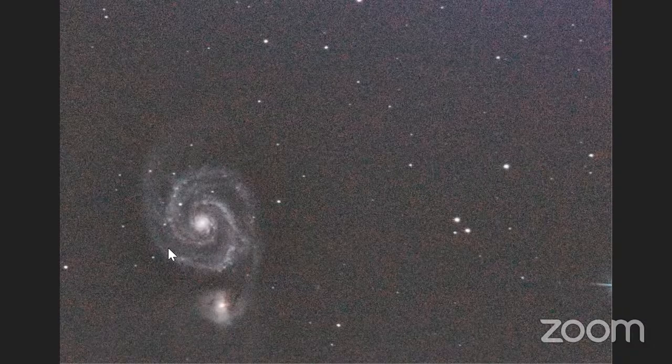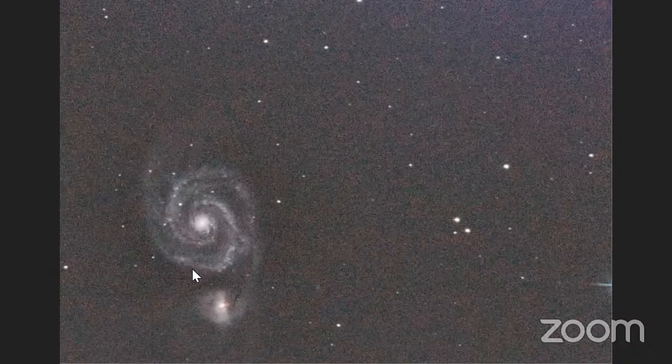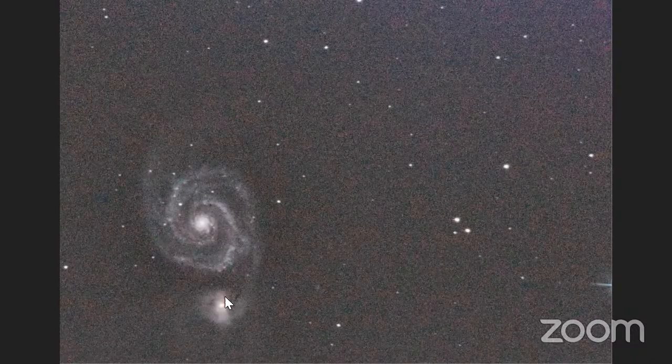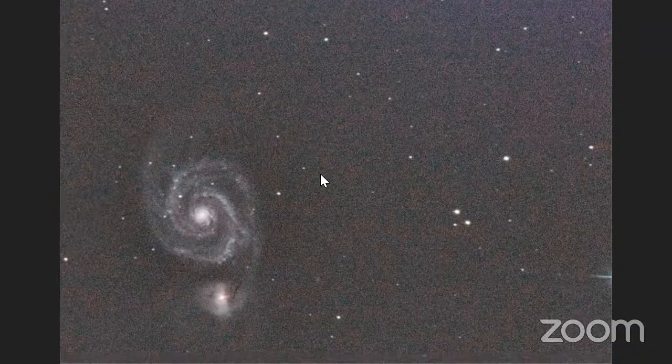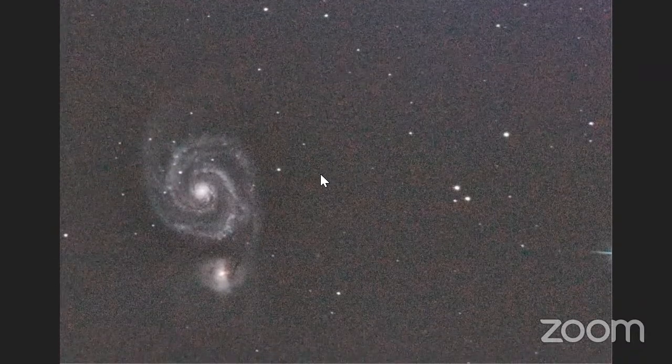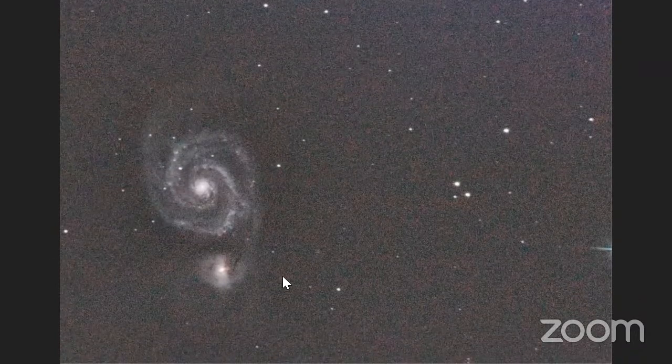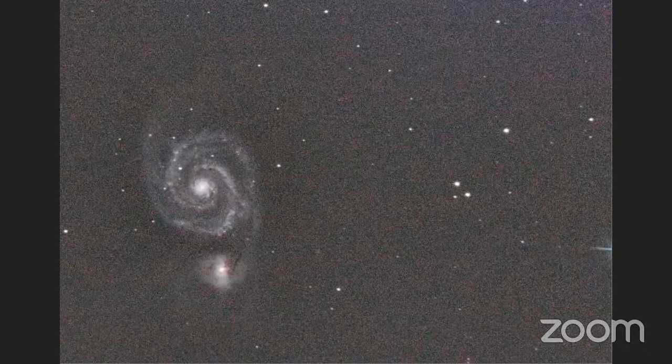I hope you can see this now. This is the same telescope, same camera, and the same setup. You can notice that the spiral arms are visible. The interacting galaxy is visible. So this is the M51 that I was talking about. You can see that the spiral arm is clearly visible. The dust lane is visible.